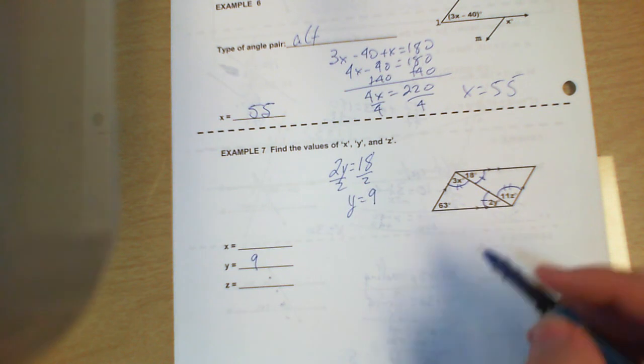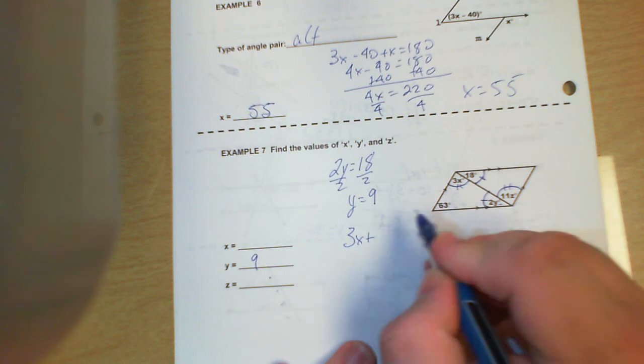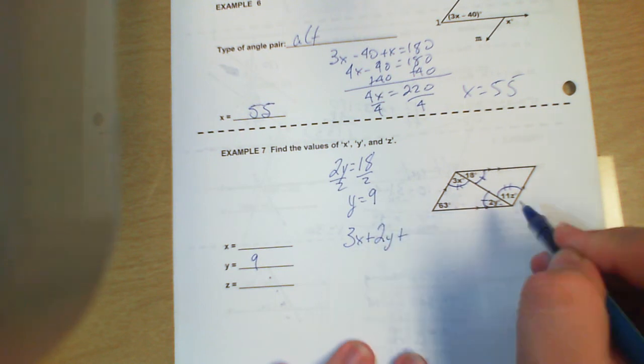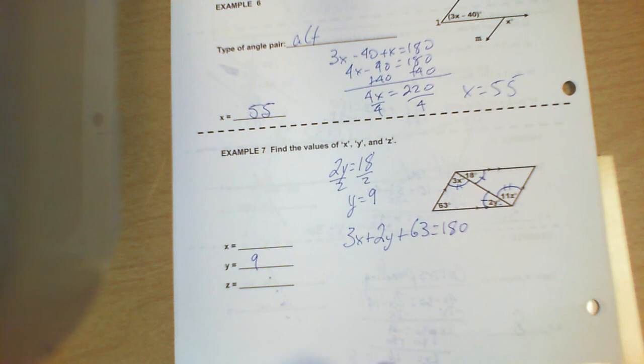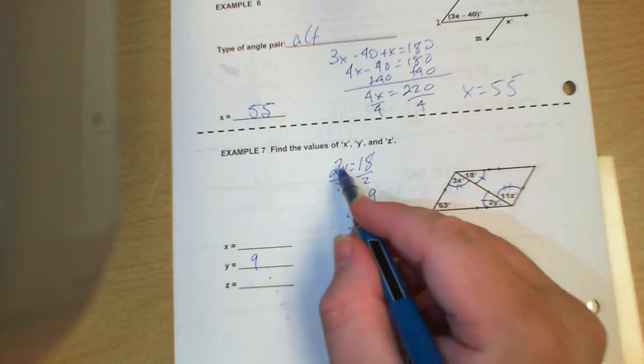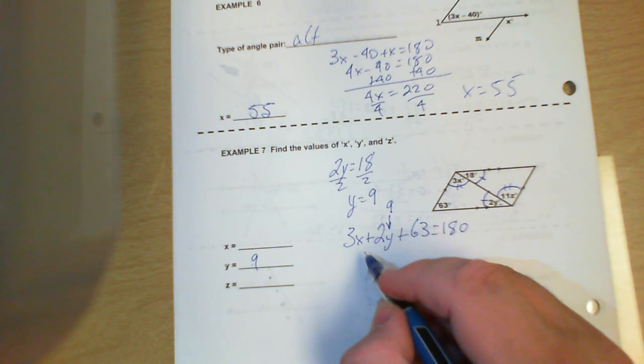So when I have interior angles, these three equal 180 degrees. I'm going to plug in my 9 for the y.